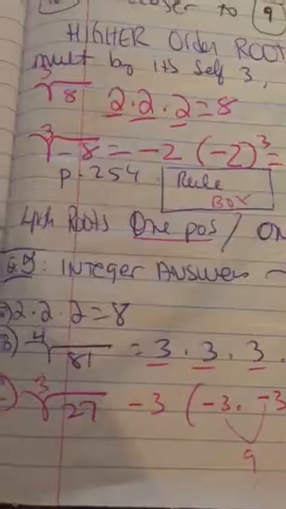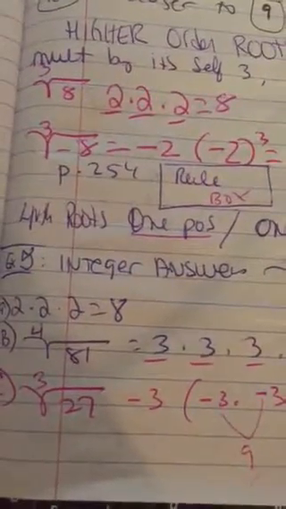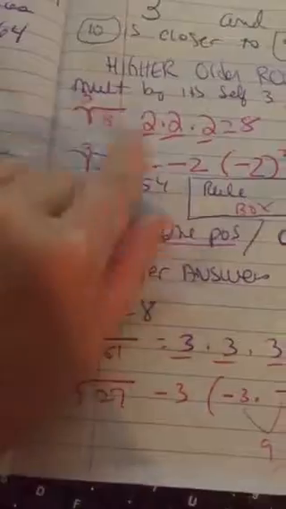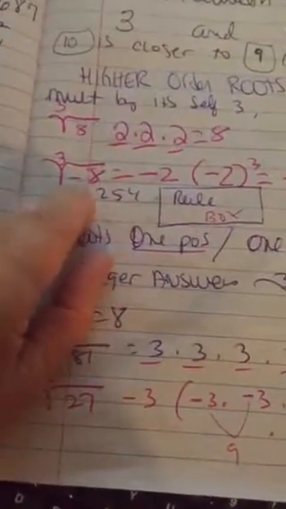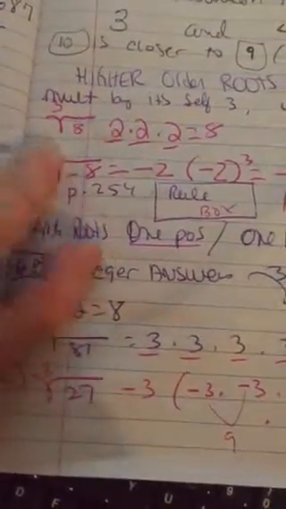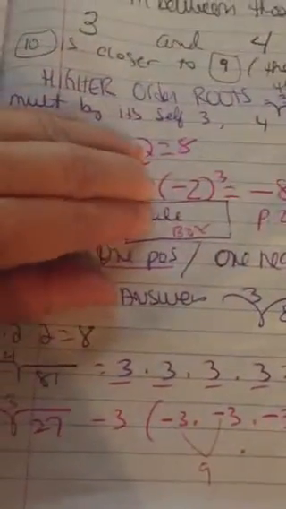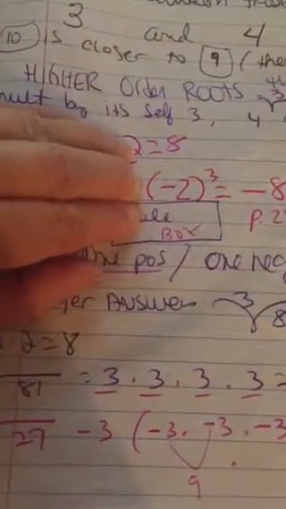So the cube root of 8 would be 2 times 2 times 2, 8, 3 times. So the cube root of negative 8 is negative 2 times negative 2 times negative 2, or you just go negative 2 cubed.